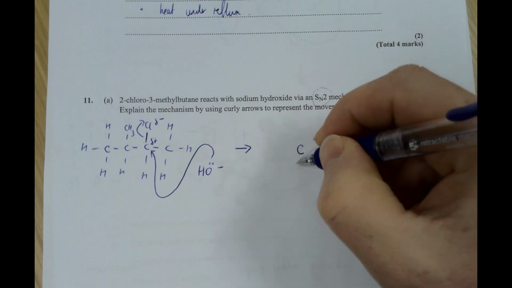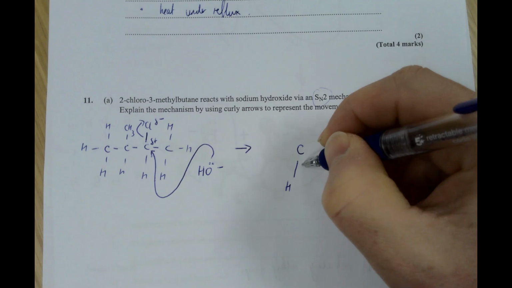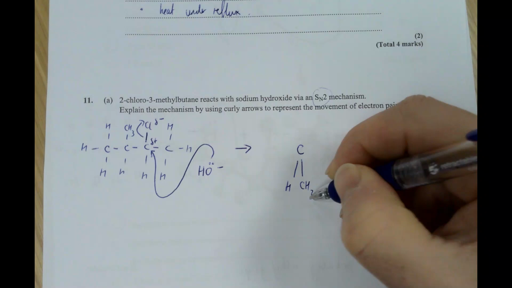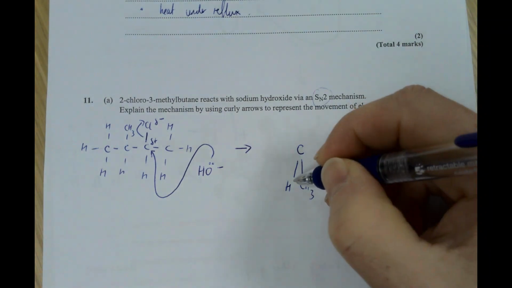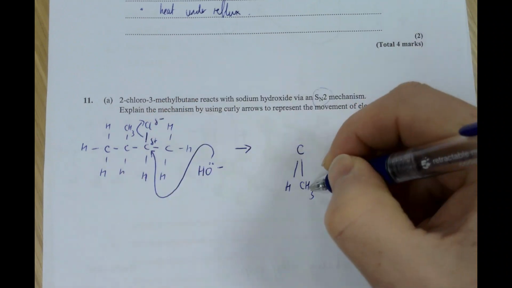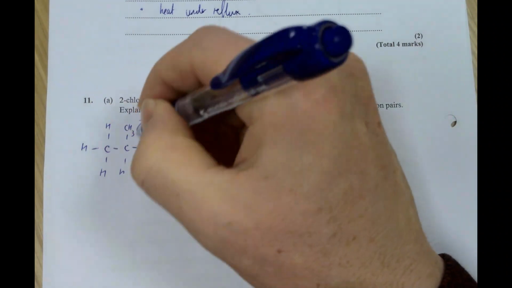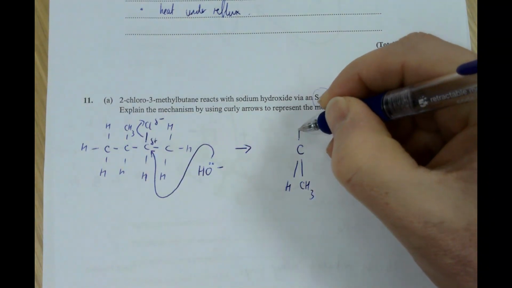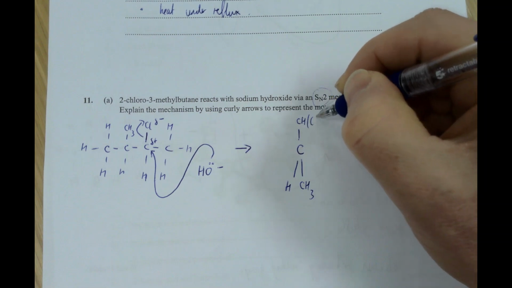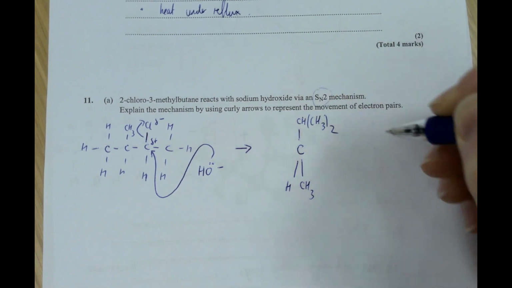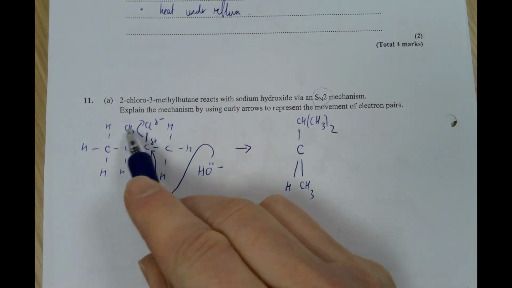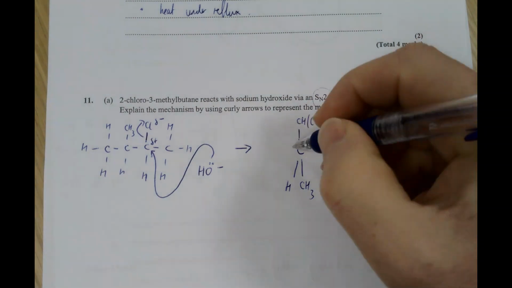So I'm going to draw, it doesn't really matter where you draw them, so we don't know anything about the stereochemistry of that carbon. So one of them is a hydrogen here, one of them is a CH3, which I've drawn there, and the other one is this side chain. A lot of you simplified that by saying CH, CH3, so that's quite a neat way to do it. So there's the CH and CH3, CH3. You could have drawn it in full as well.